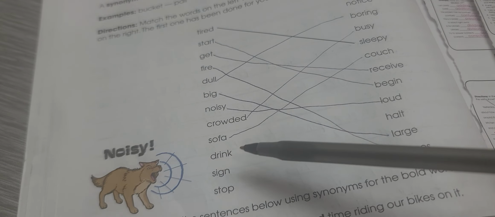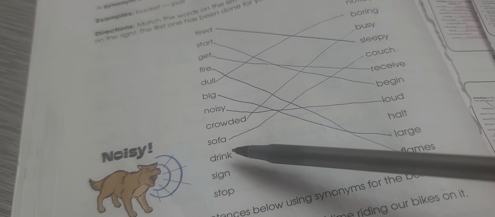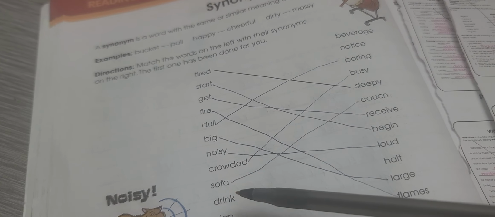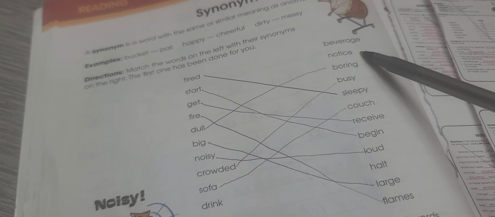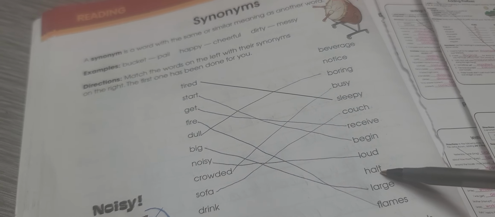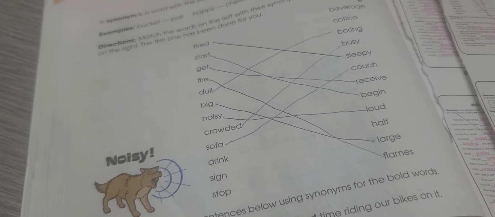Our next word that we're looking for the synonym is drink. Drink, beverage. Drink, notice. Drink, halt. Which word do you think is the synonym for drink? I think the synonym for drink is beverage.